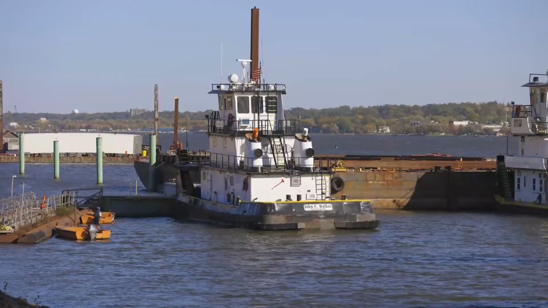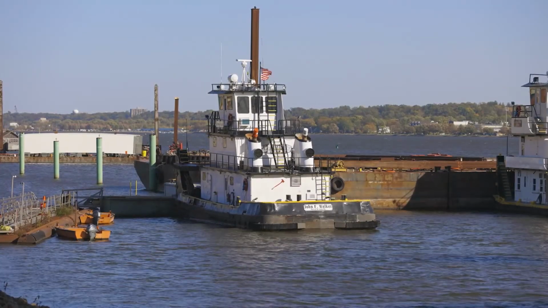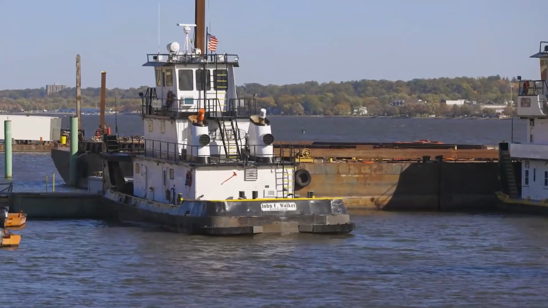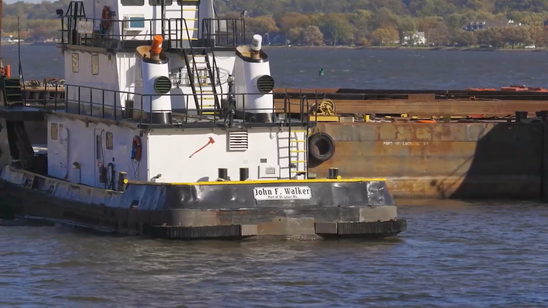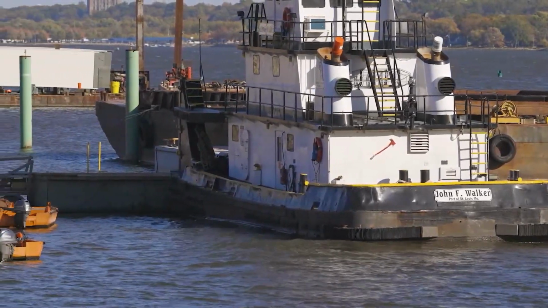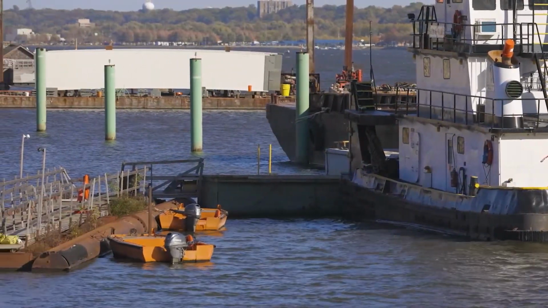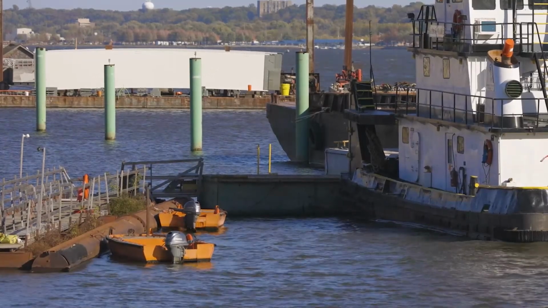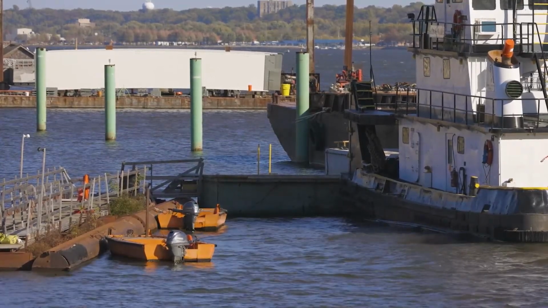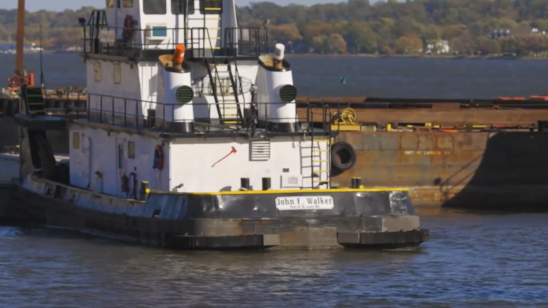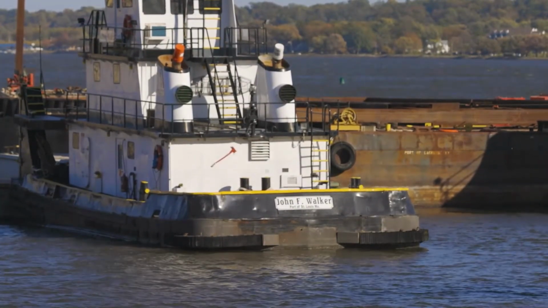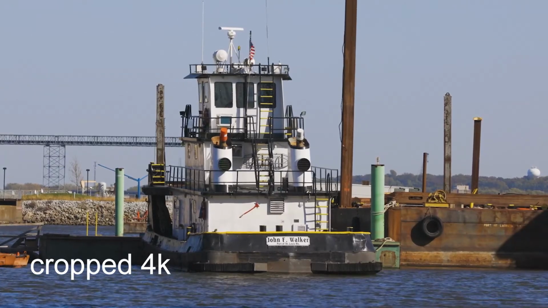You can also do a digital pan. By the way, if you're going to do this, you need to nail the focus or it will look like this. Finally, here's one last shot of this boat.